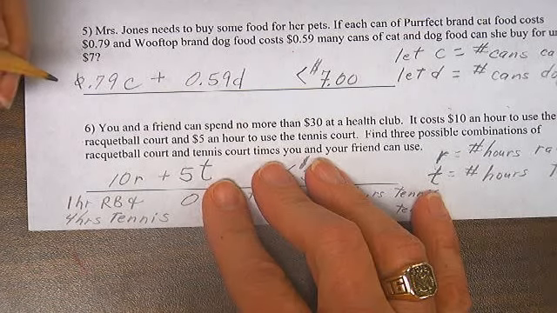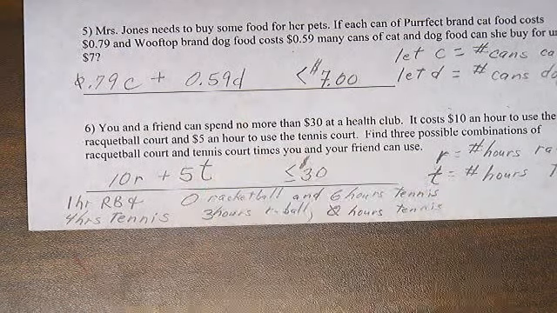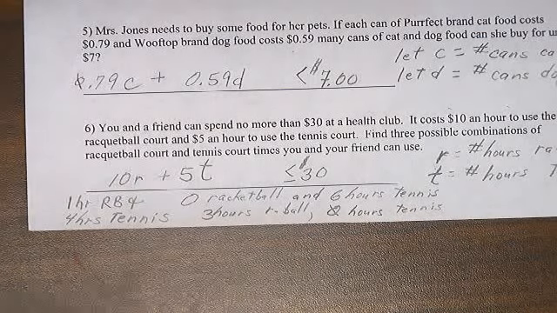Did that make sense? Good, of course it did. Math makes a lot of sense when we slow down and think about it. Good job.